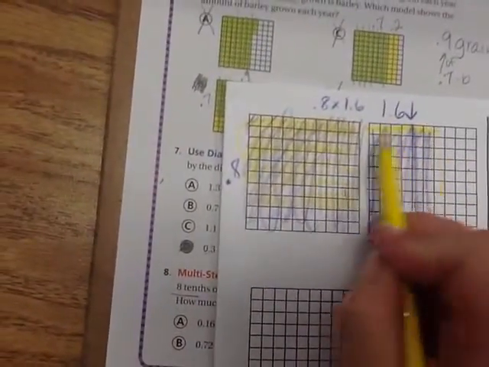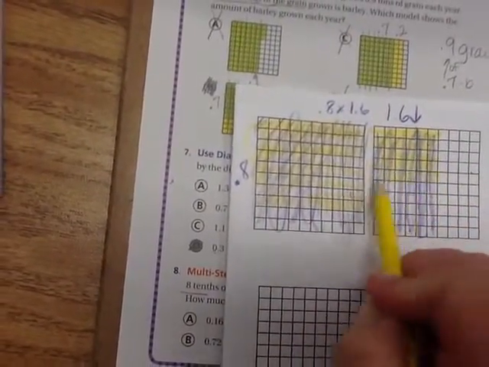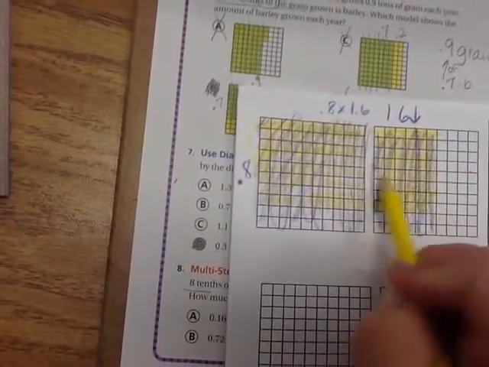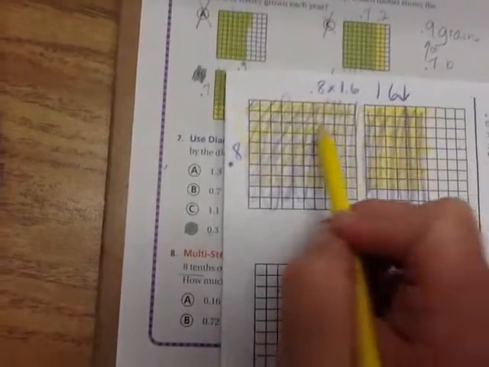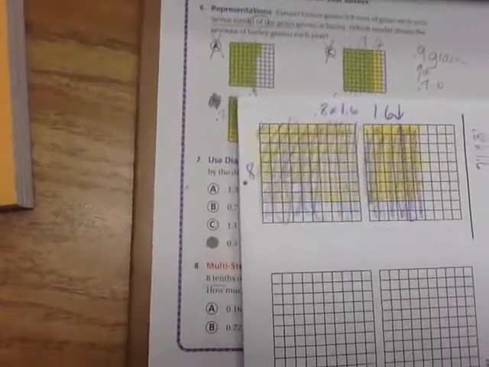And then 8/10. 1, 2, 3, 4, 5, 6, 7, 8. I can continue on if I wanted to. I'm only concerned about this. So let's count this.